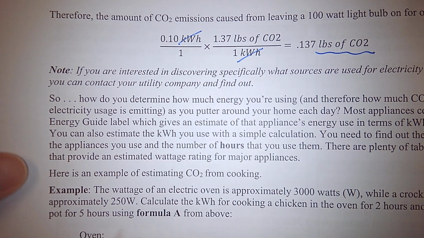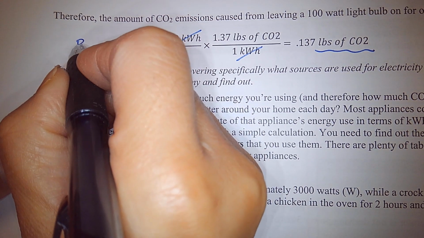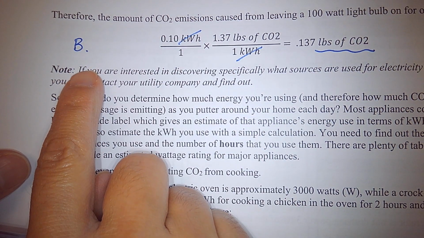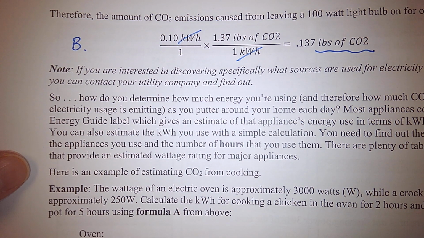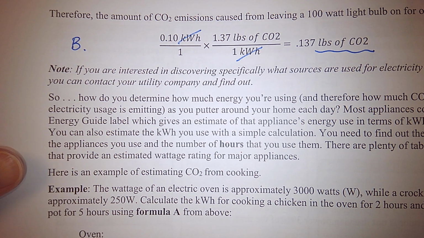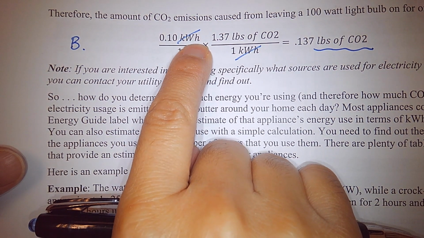0.137 pounds of CO2. This is step B. So for electricity appliance problems, every time we have to make sure that we convert what? The appliance usage from watts to kWh. Then from kWh to what?